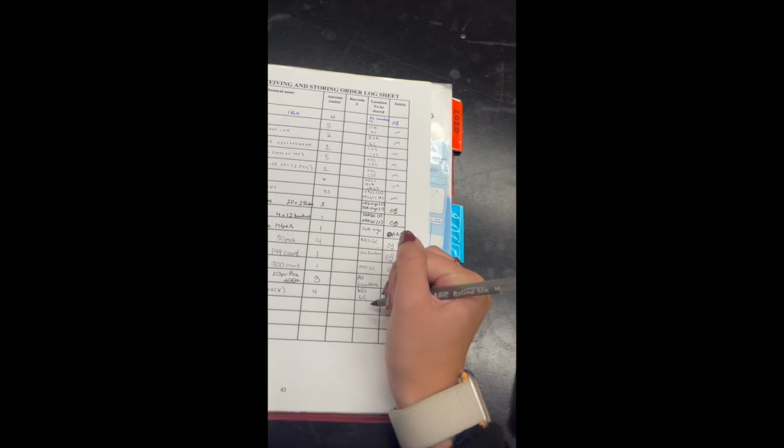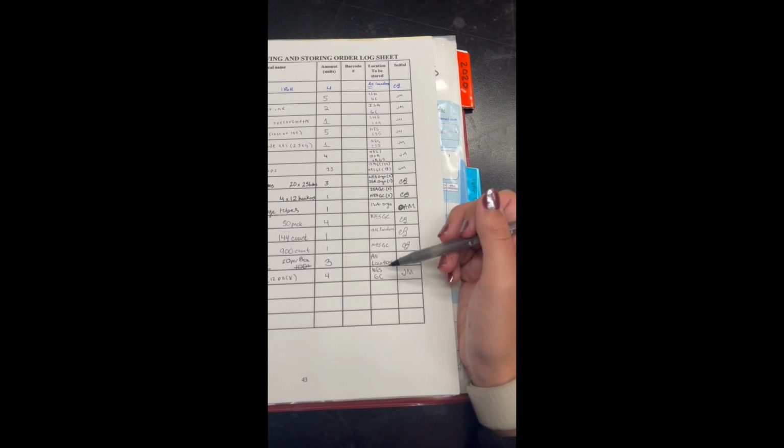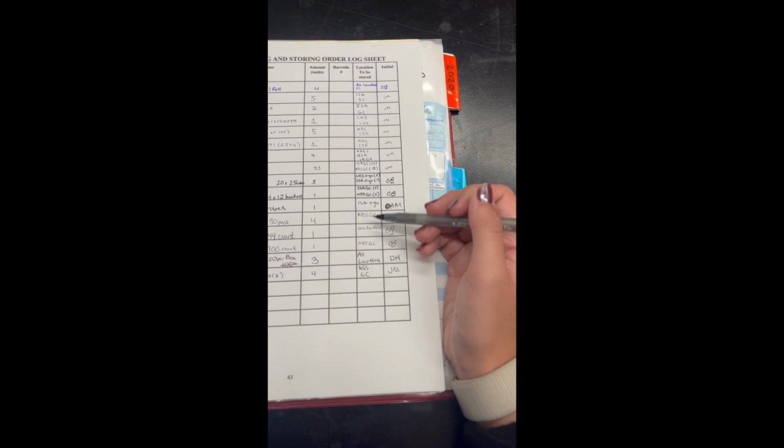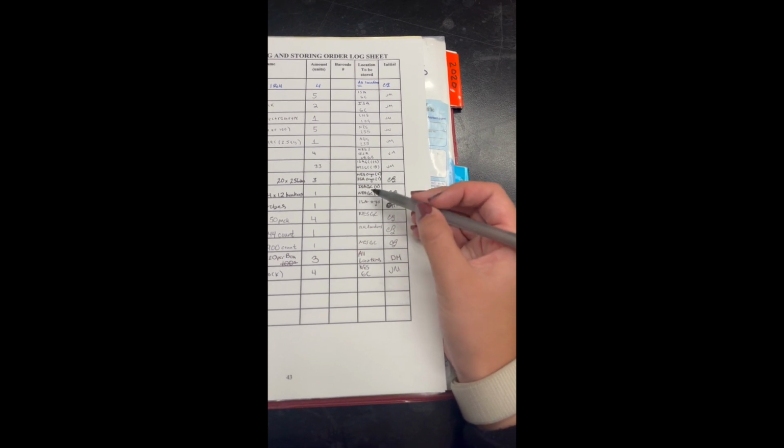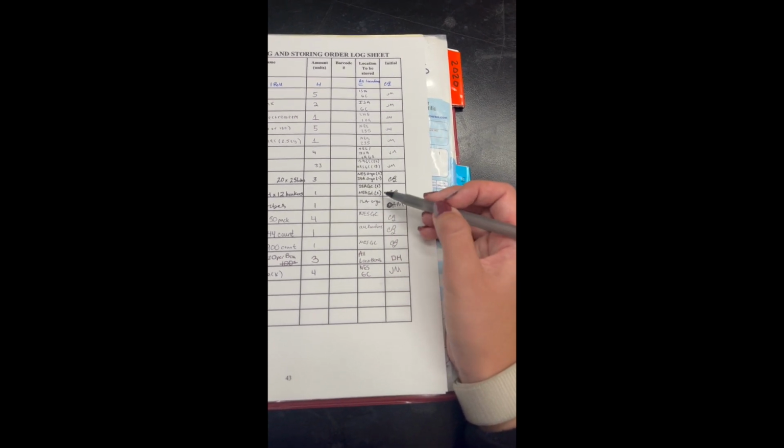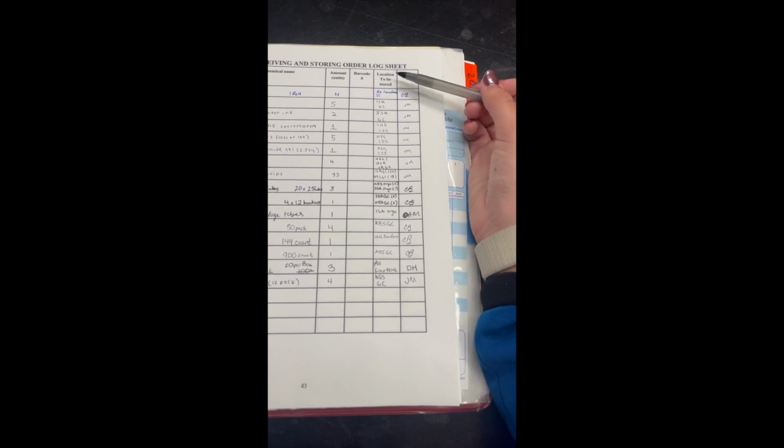So now that we found out that the beakers are going to be stored in NES Gen Chem, we can fill out the location to be stored as NES Gen Chem. If it was going to be stored in multiple locations, you can write the 2 different locations. If it's evenly being separated, you could put IS Gen Chem 2, NES Gen Chem 2, or any other quantities. But like I said, the most important thing is being as specific as possible so this book could be referenced at a later date.